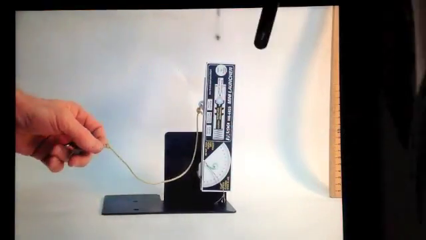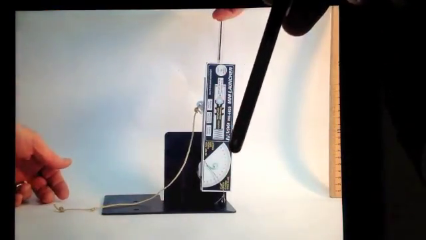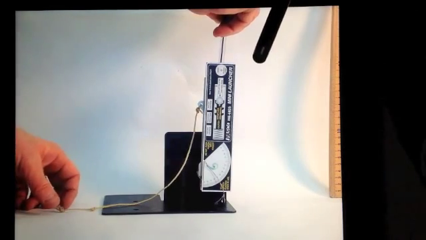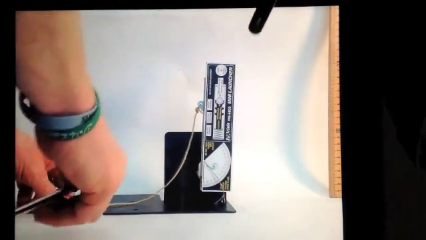If it goes crooked, then just adjust it a little bit. There's a screw on the back side that you can use to adjust it and move it up and down. So I went 2 clicks that time. So there it goes. And then I'll do it 3 clicks.